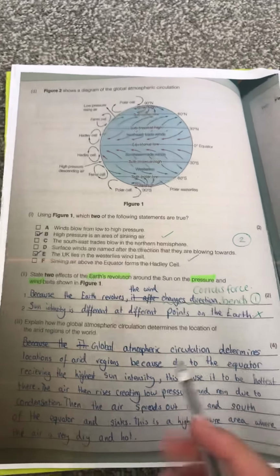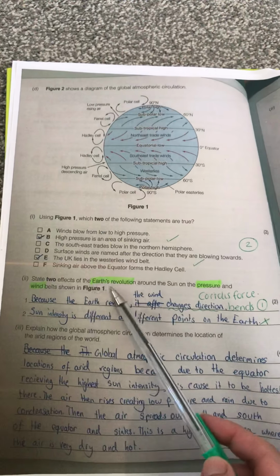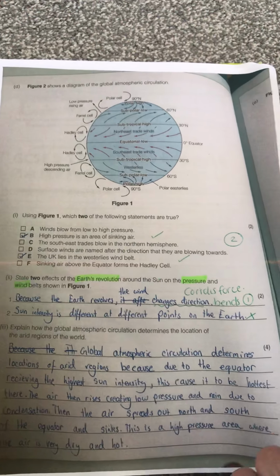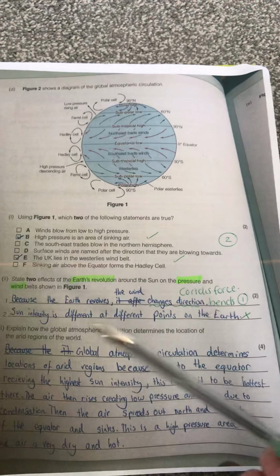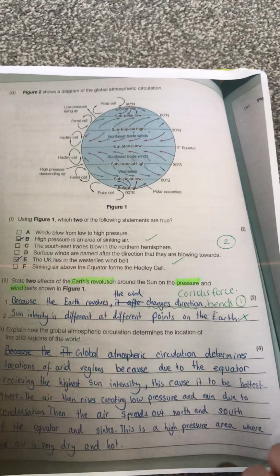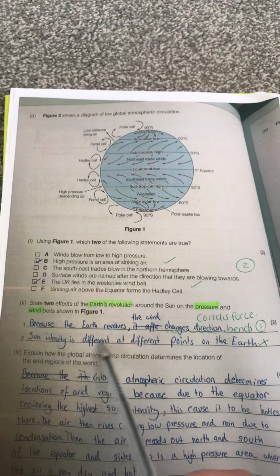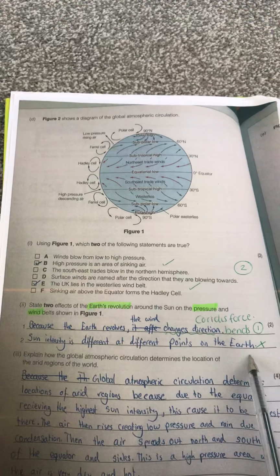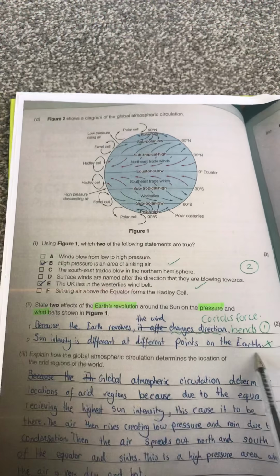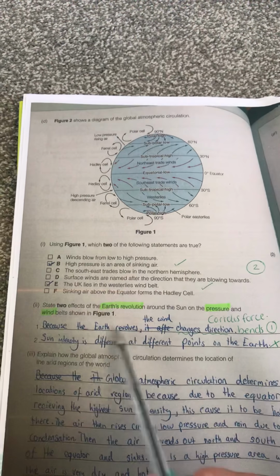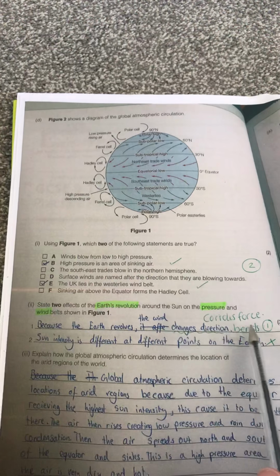So you need to say, okay, because the Earth is revolving around the sun, you get different levels of pressure, so low and high pressure, depending on where the sun is hitting the Earth. A better answer for this one, okay, would be that the first question would be that the winds bend because of Coriolis force.